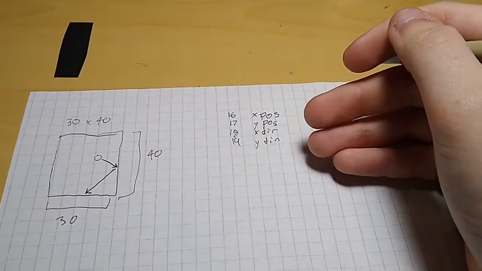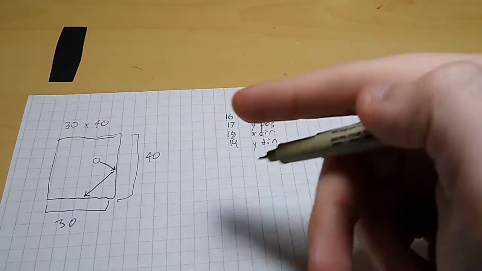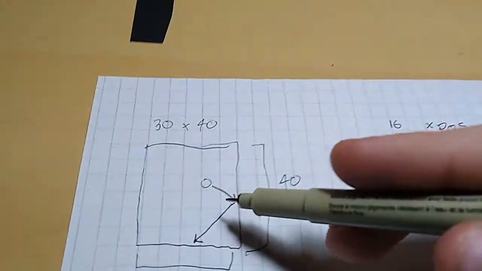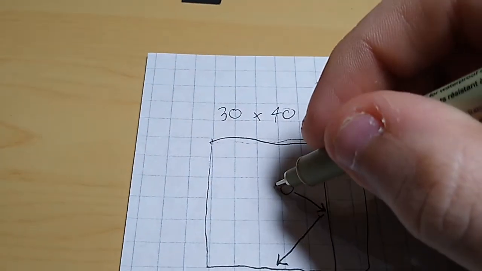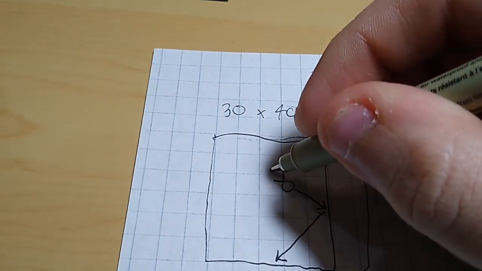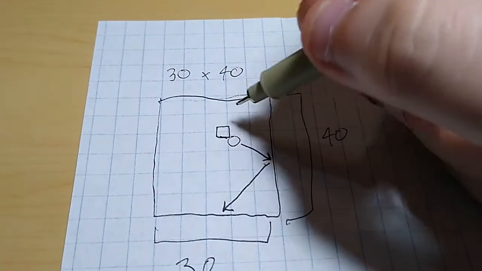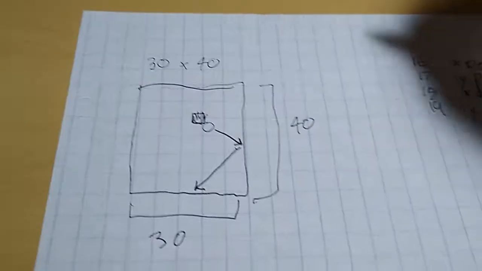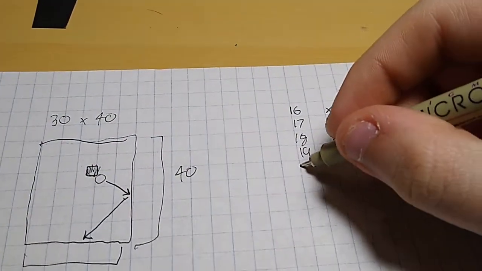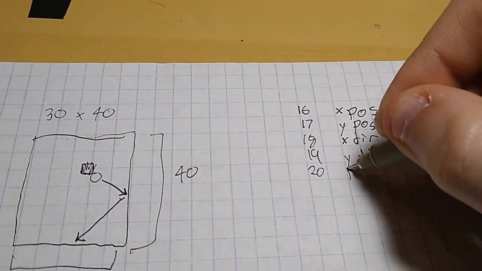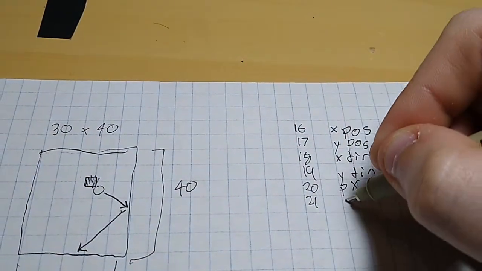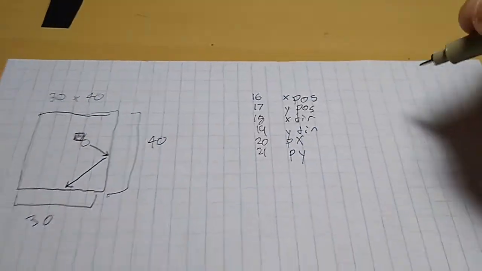Also, in order to not make this ball have a trail, we would have to remember the previous tile it was on, so we know to black that out. So we can set variable 20 to be previous x, and 21 to be previous y.